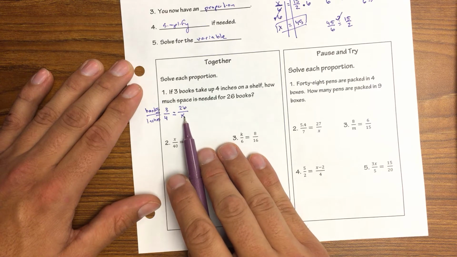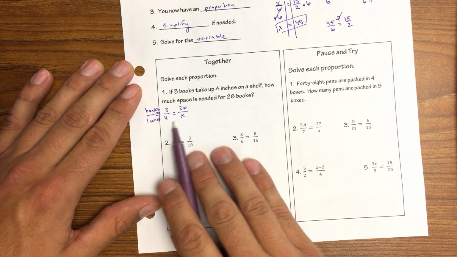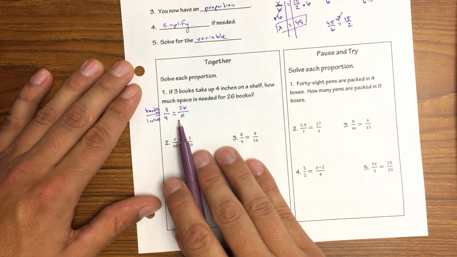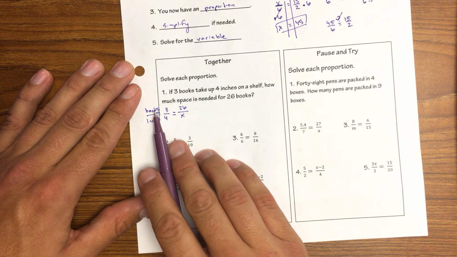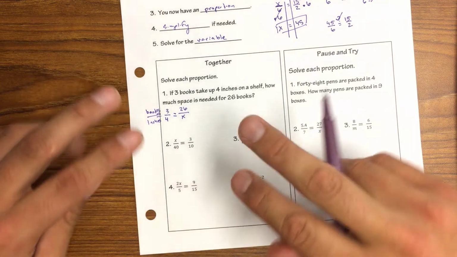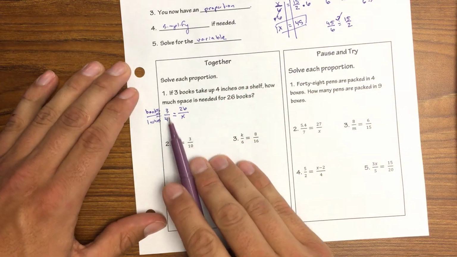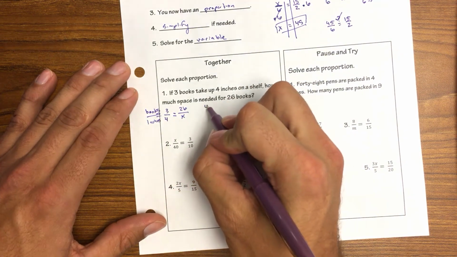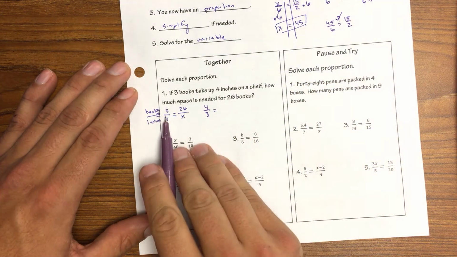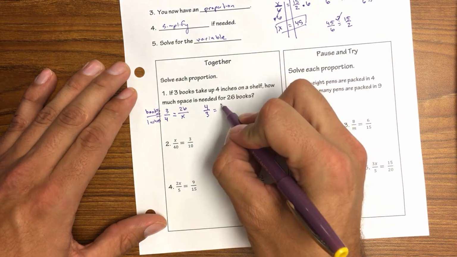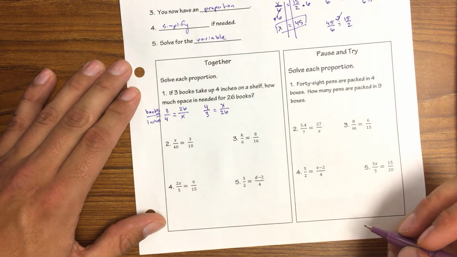Now, the only thing I don't like about my proportion is that x is on the bottom. And I don't like x being on the bottom when I try to solve these. So instead of writing it as books over inches, I'm going to change it. I'm going to put inches on top and books on bottom, which really just means I'm going to take my fractions on both sides and flip them over. So instead of 3 books in 4 inches, I'm going to rewrite that as 4 inches for 3 books equals, since I flipped this side over, I'm going to flip this side over. That equals x inches for 26 books. And here's why I did that.